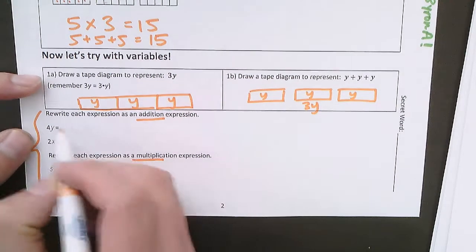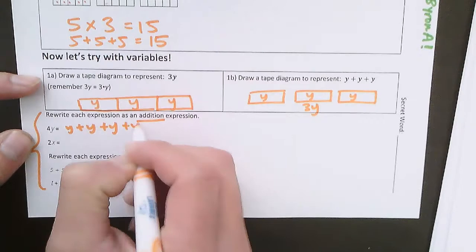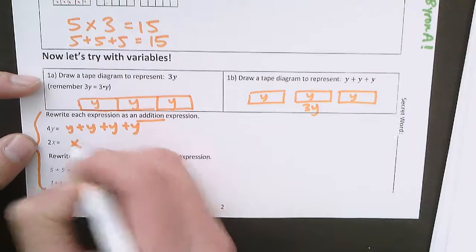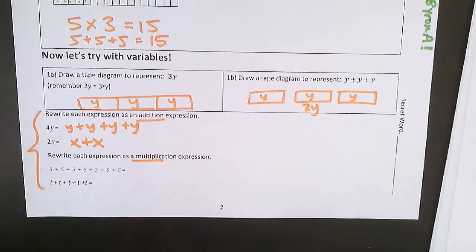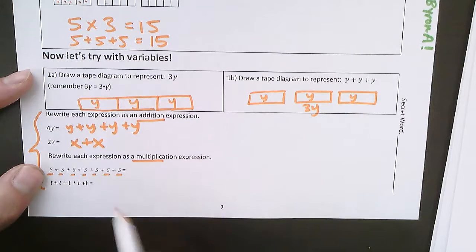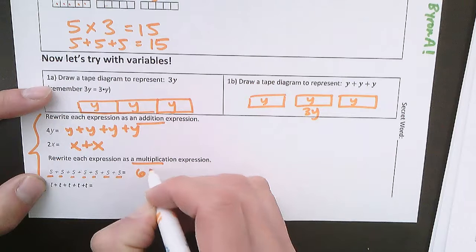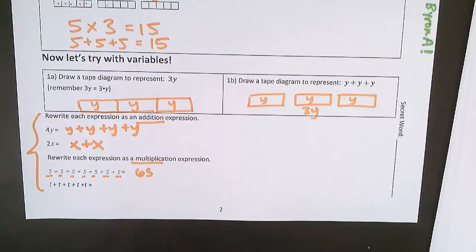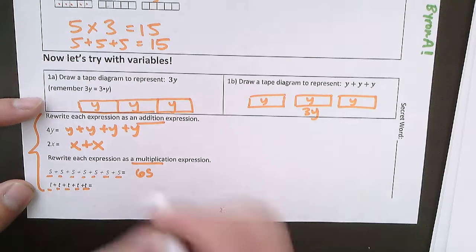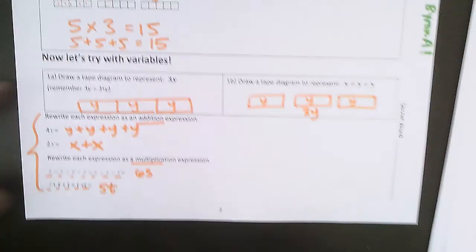Okay. 4y with addition, that means that's y plus y plus y plus y. 2x. That's 2 times x. That's the same thing as x plus x. Here on the bottom, we have 1, 2, 3, 4, 5, 6, 7 s's that we're adding all together. That's the same thing as 7 times s, or we can write that as 7s. Here, 1, 2, 3, 4, 5. There's 5 t's that we're adding up. That's the same thing as 5 times t, or 5t.